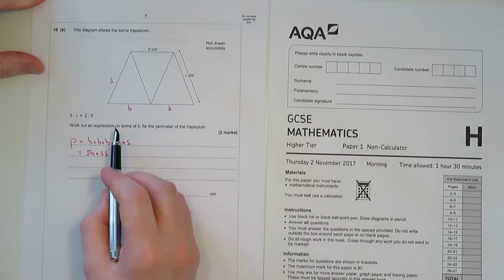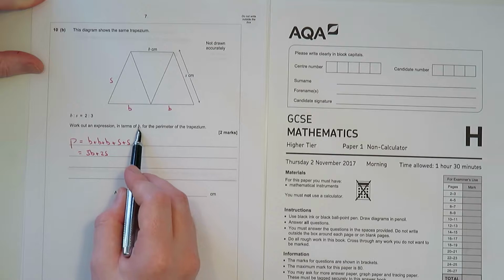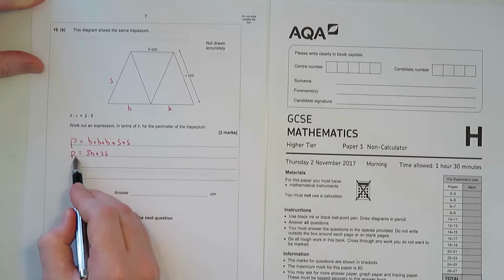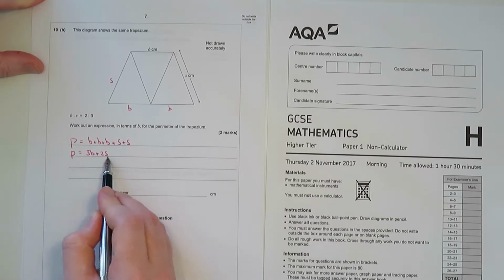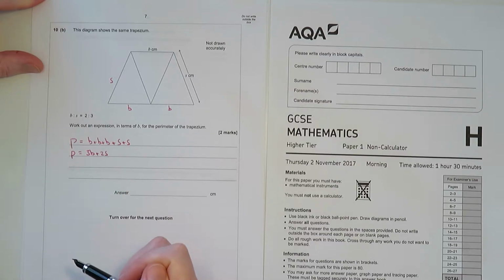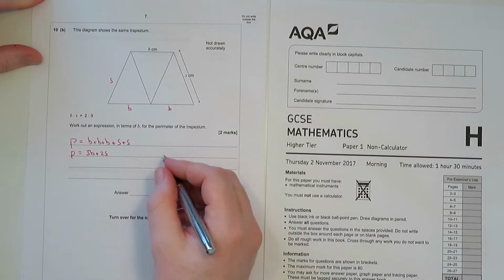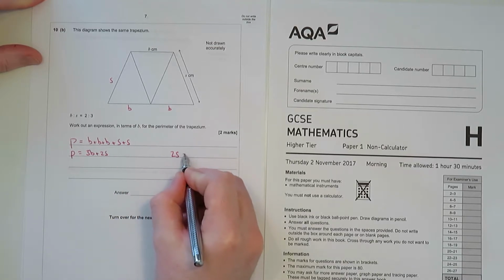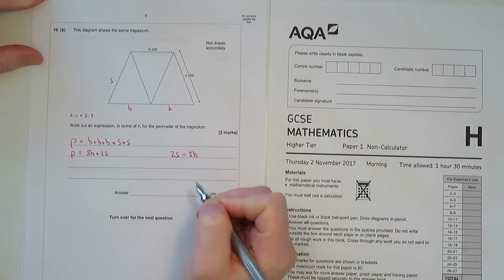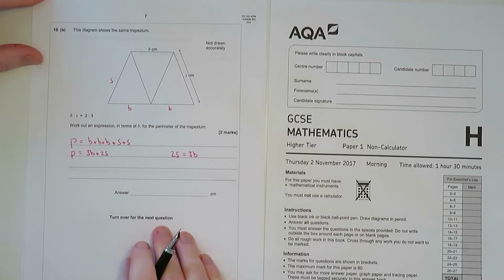Now here it says work out an expression in terms of B for the perimeter. But here our perimeter is in terms of B and S. So we need to get rid of this S. Well, how do we do that? Well, we say that if we had 2S, that would be the same as 3B. Now, how do I get that?